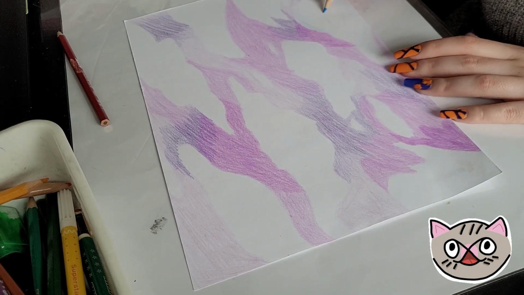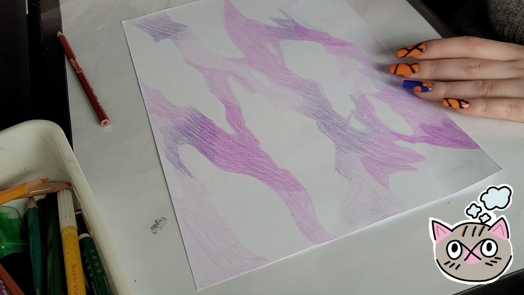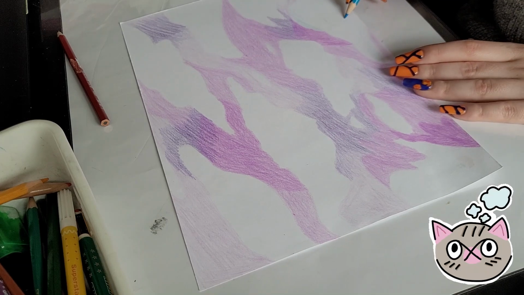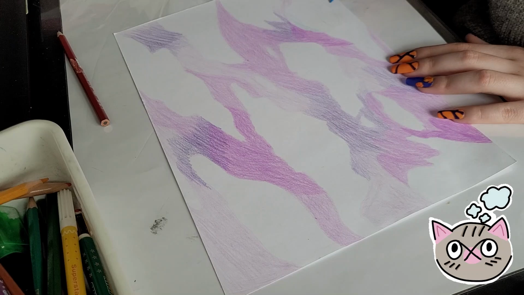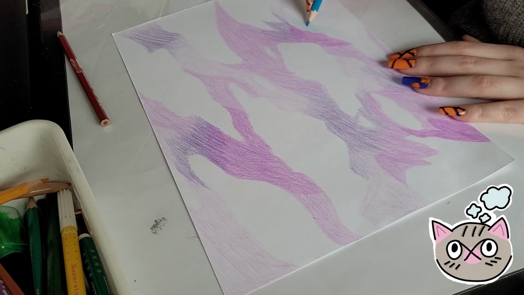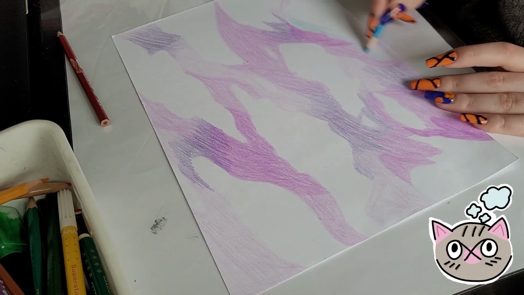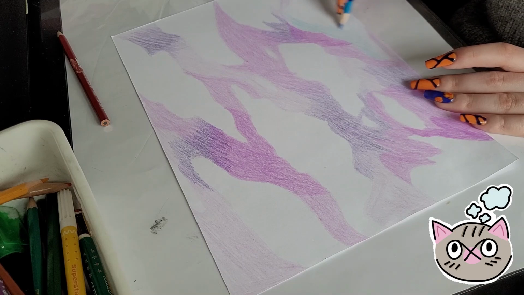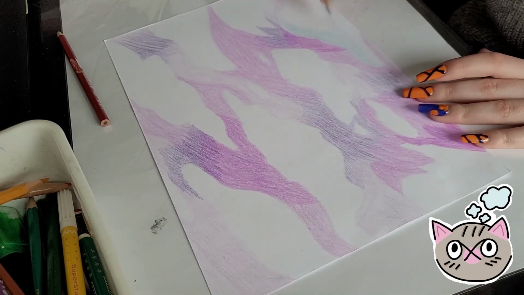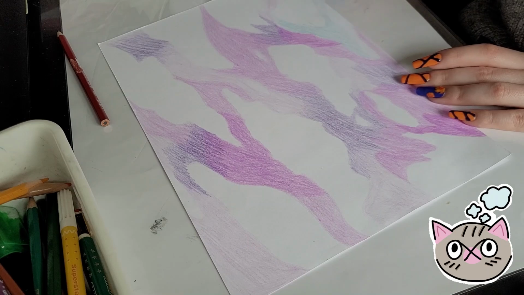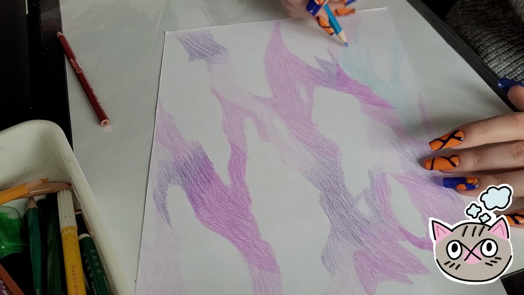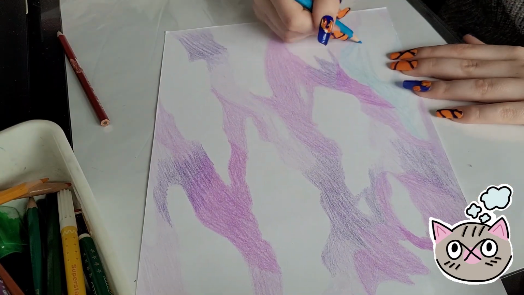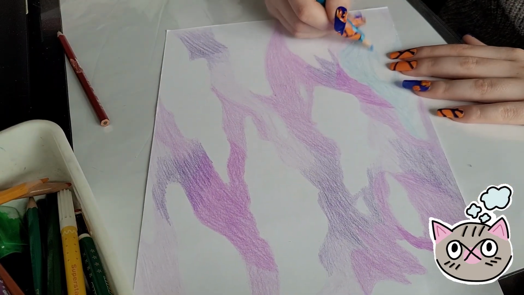But here I'm trying to create the dark spots or shadows of clouds, because as we all know, clouds are not just plain white when we look at them. Depending on how dense or thick a cloud is, you can see through a little bit of the sky, so it might sometimes be darker, with the blue of the sky looking through a little bit more.